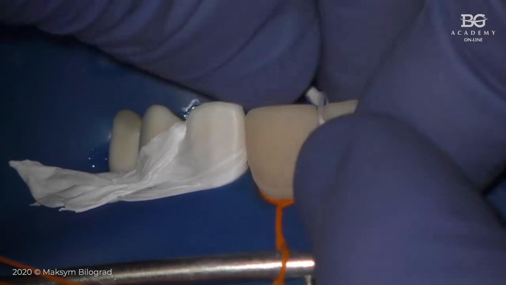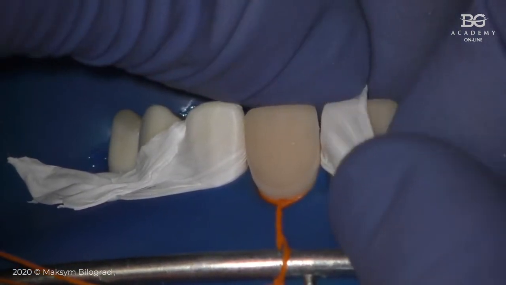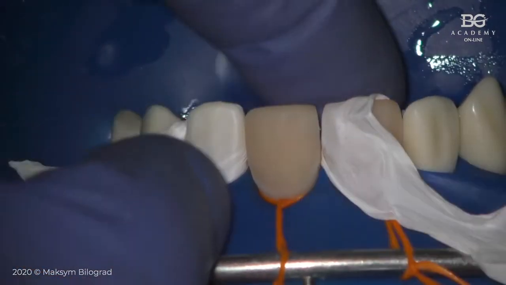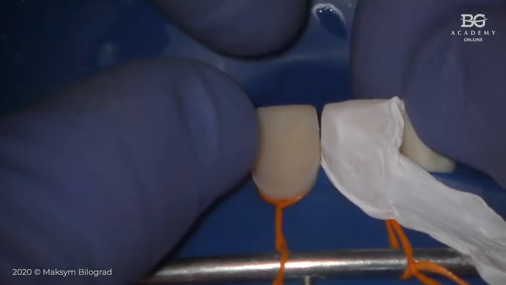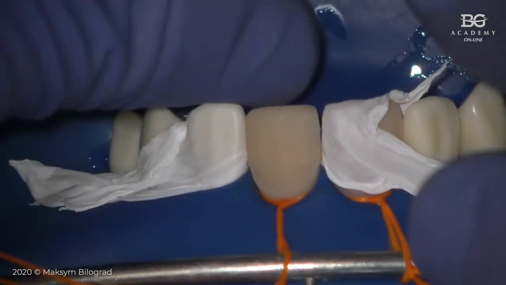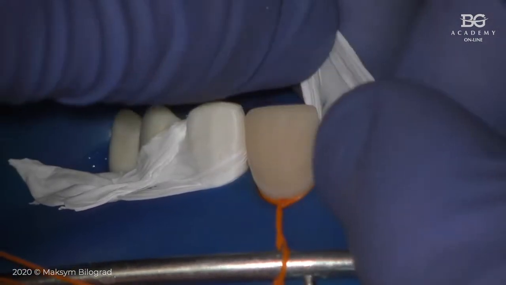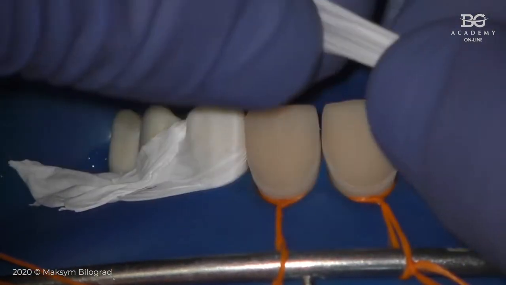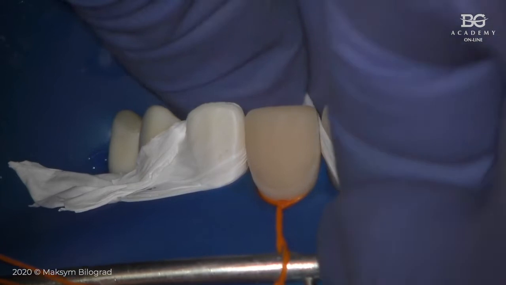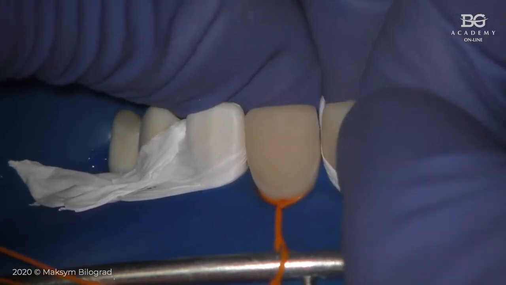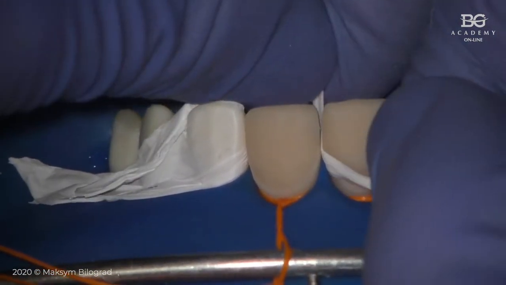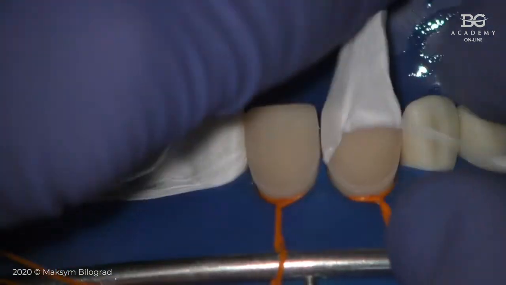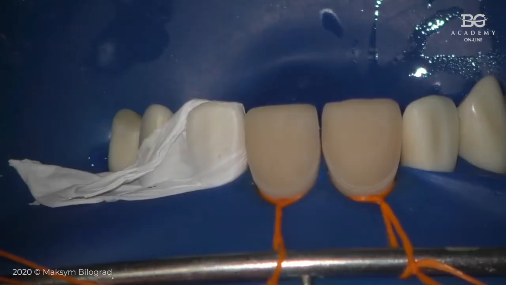Or instead of Teflon, what you can use? Instead of Teflon, you can use metal band. But Teflon is thinner, so there will be no problem with interproximal area. Okay, so we just put Teflon in between. This one is bad.